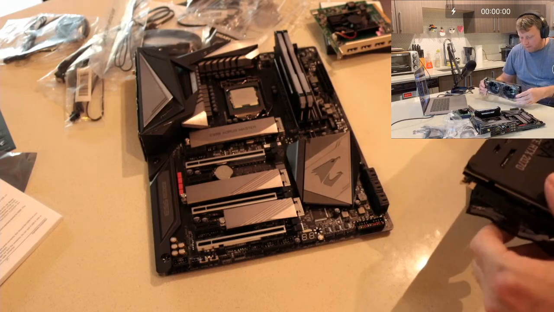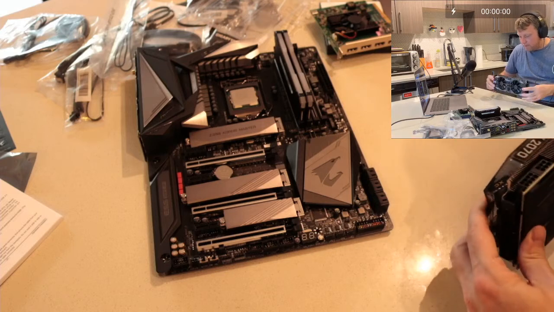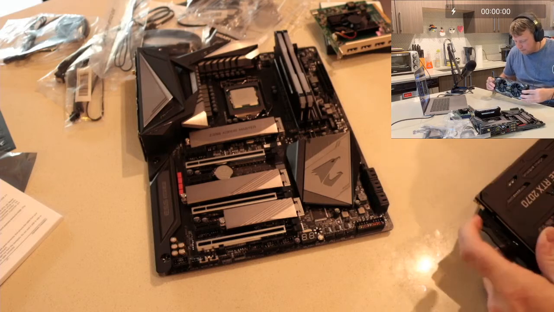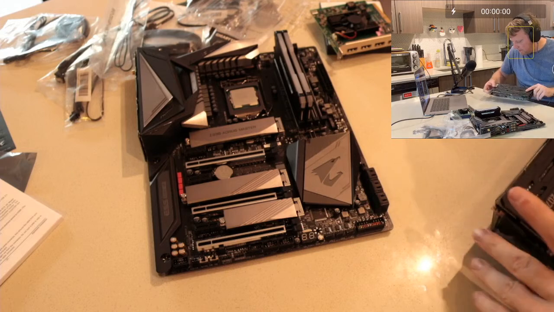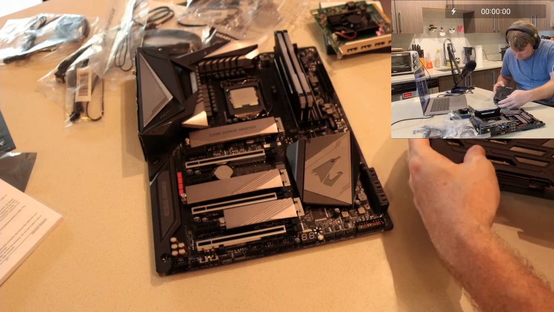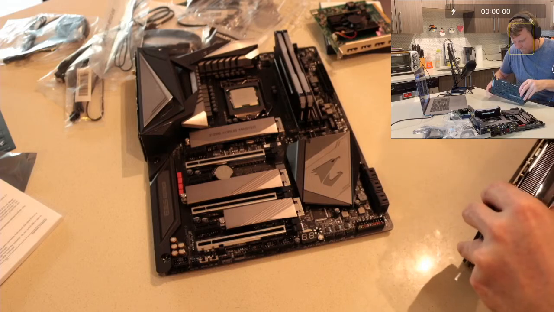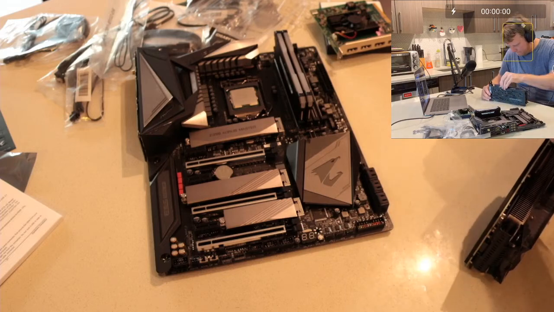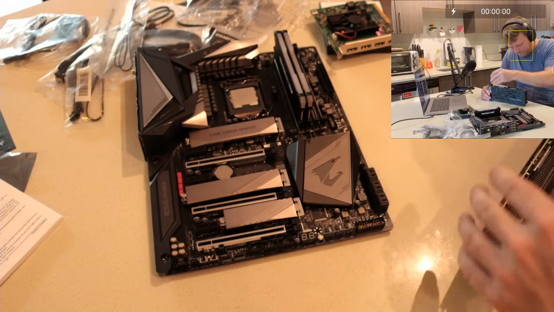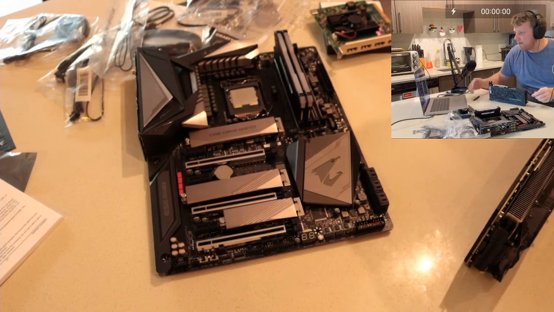Okay, well, my question to everybody is, which slot do I put this bad boy in? I need Juan's help. I need Raju's help.